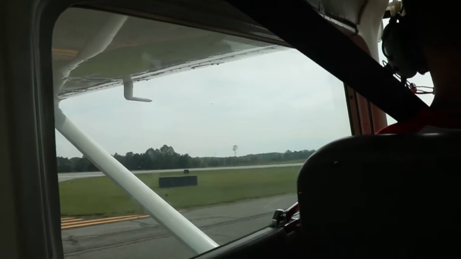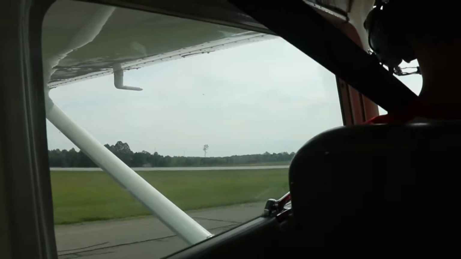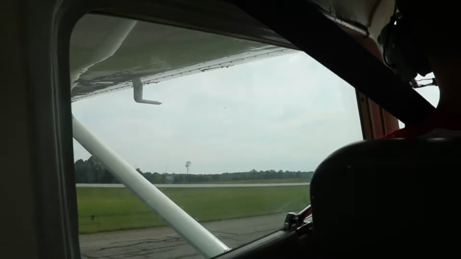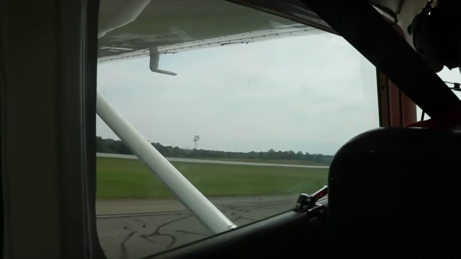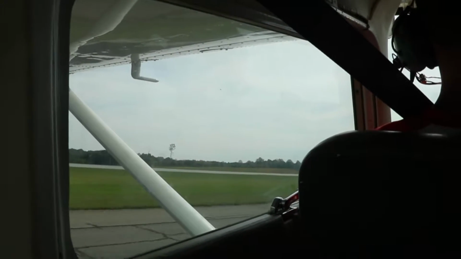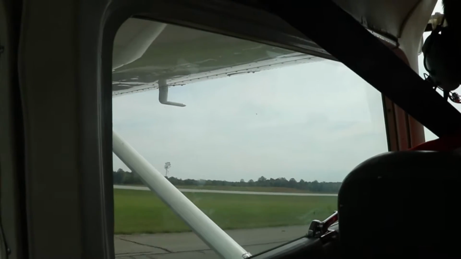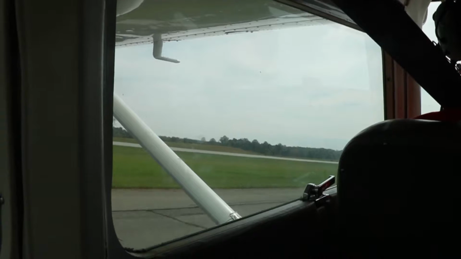Another way to slow yourself down: we raise the nose, we add weight to the airplane, to the mains. You'll notice it slows down a little. Now it does make it a little harder to see the taxi line, but you just look a little further out. So you can see how it's kind of slowed us a little.